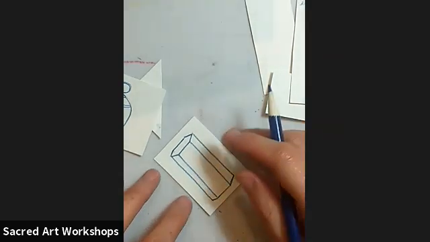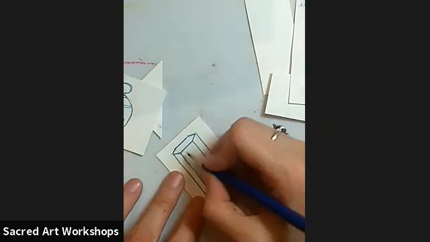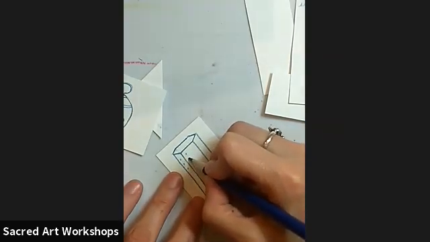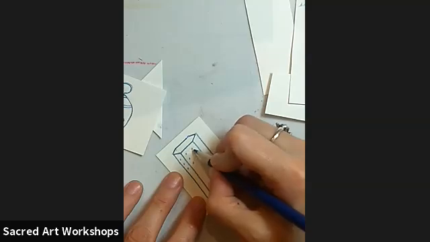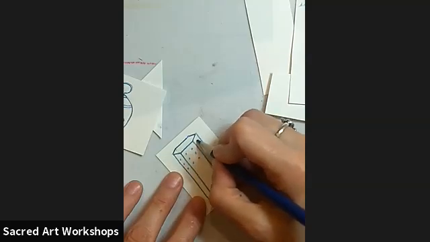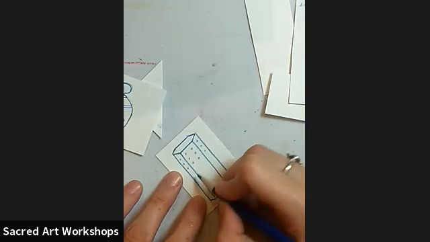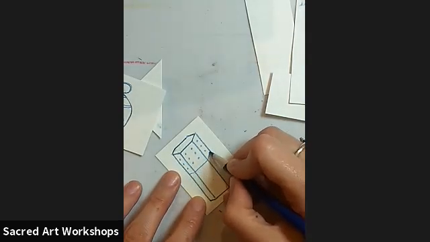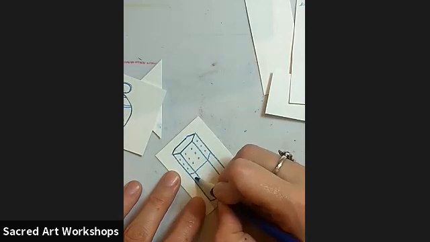And then I have that. Now I'm going to make a pattern with some simple dots and lines. That's it, just dots and lines.